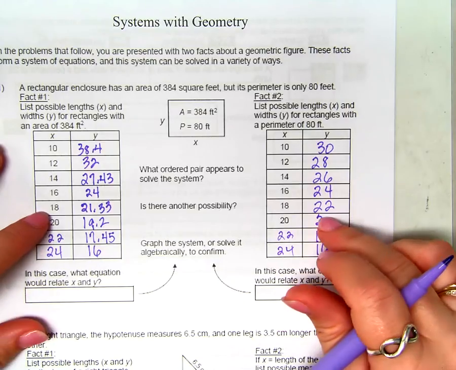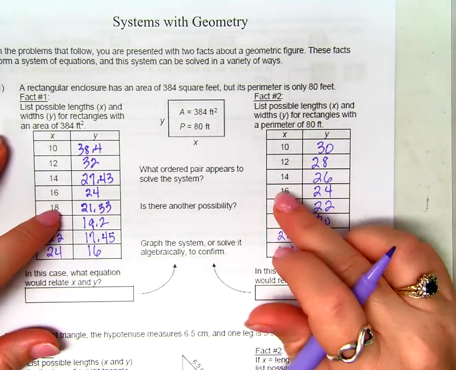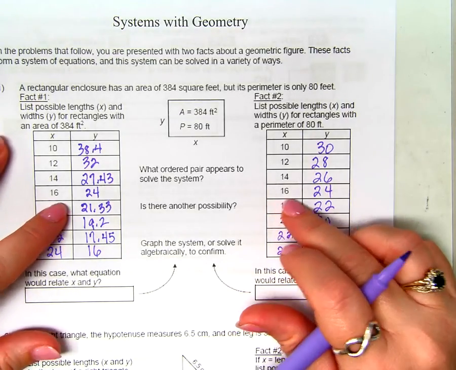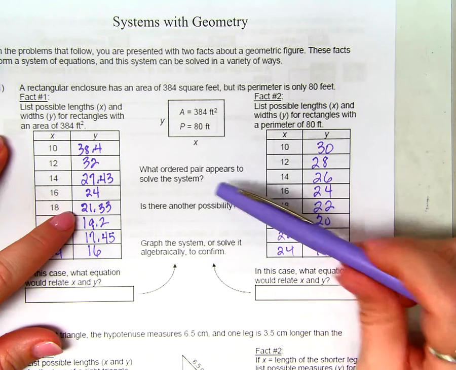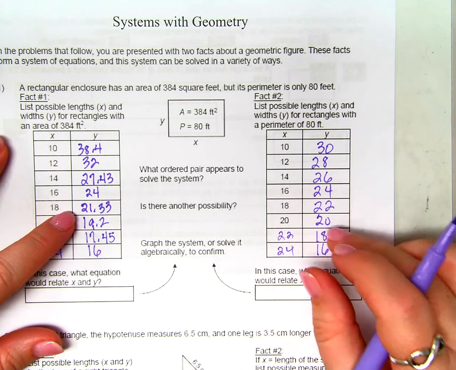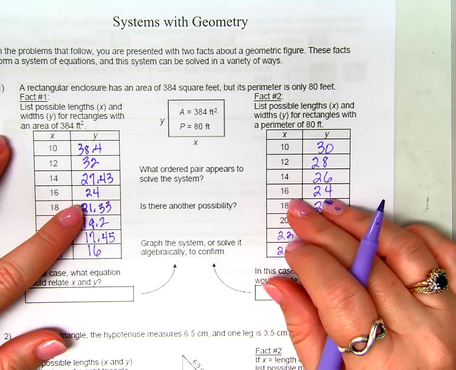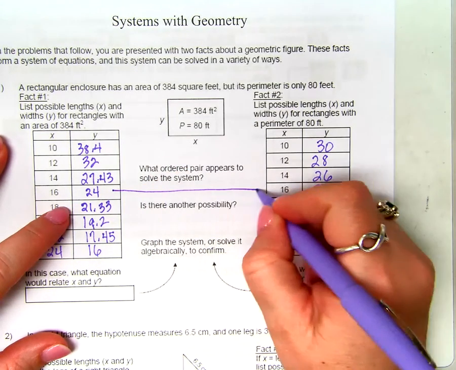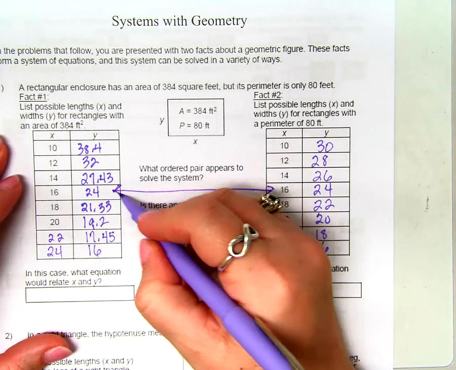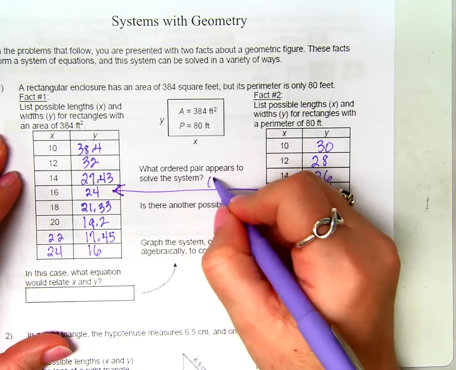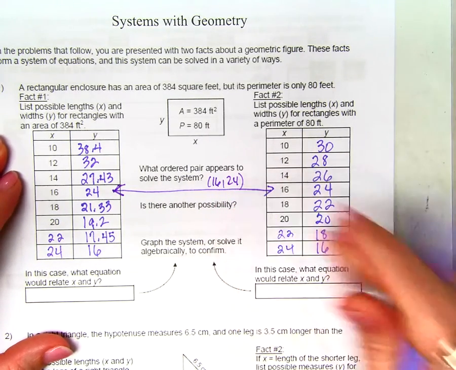What are we looking for? If we graphed it, we would be looking for the point of intersection. So we're looking for the same point in the table, right? Doesn't this one appear to solve the system? So 16 and 24. Is there another possibility?